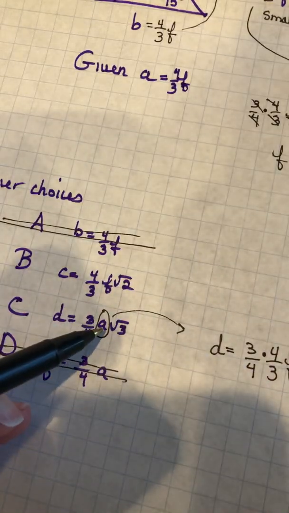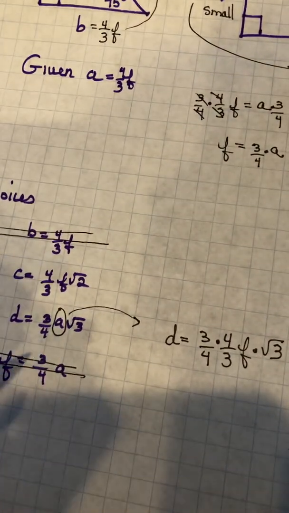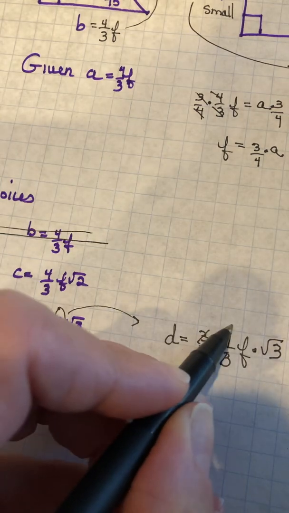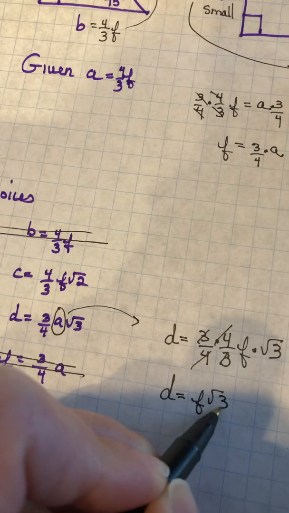And I can just substitute what A is equal to into this equation. Notice the cross simplification, D is equal to F root 3.